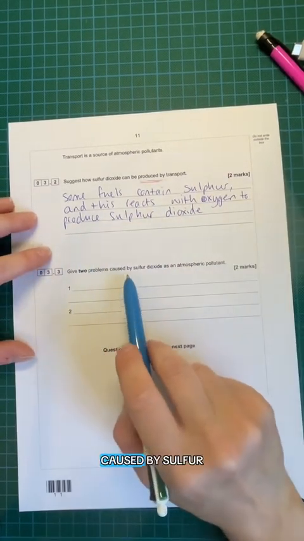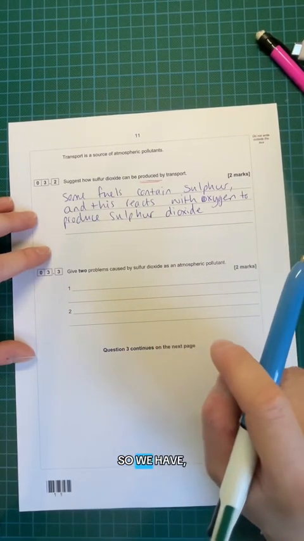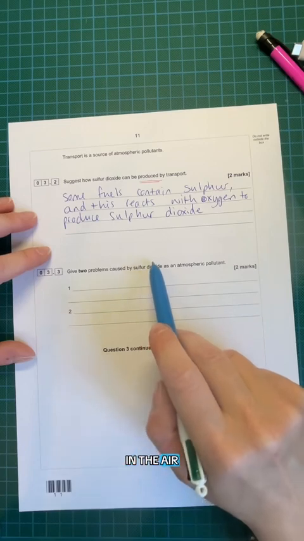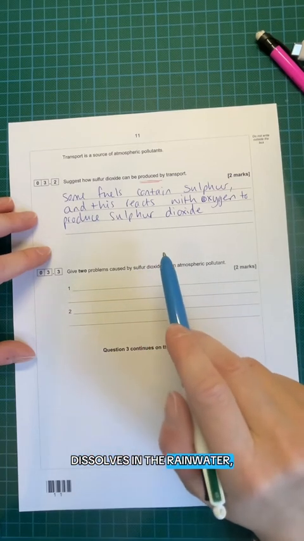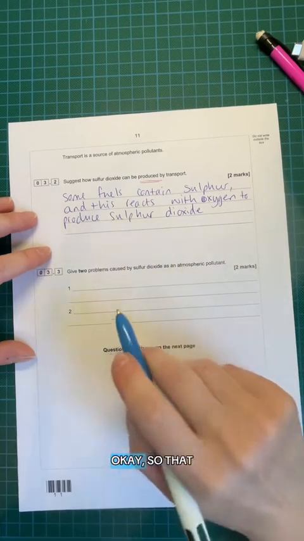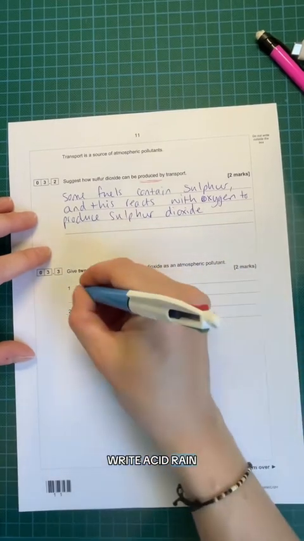Give 2 problems caused by sulfur dioxide as an atmospheric pollutant. So we have sulfur dioxide in the air dissolves in the rainwater. That makes the rainwater acidic. That falls then as acid rain, and we can just write acid rain.